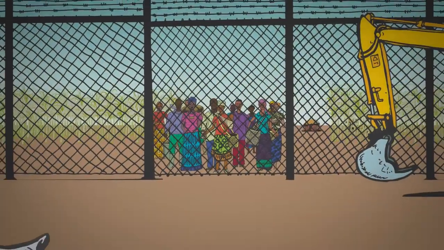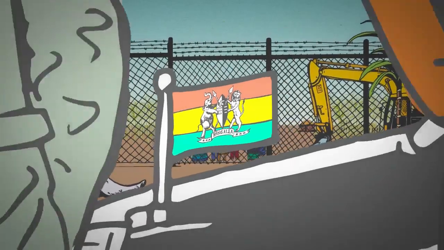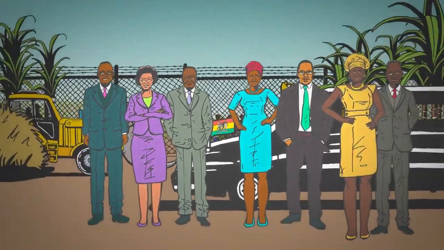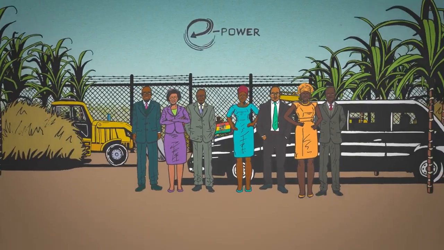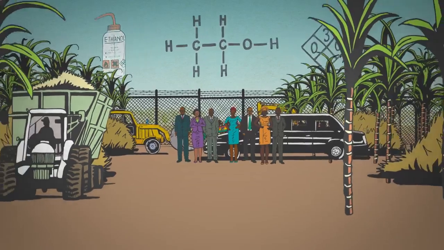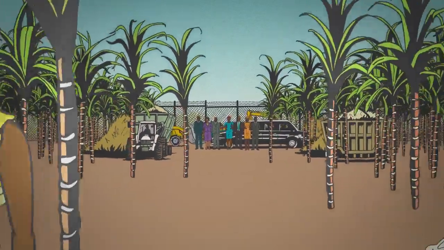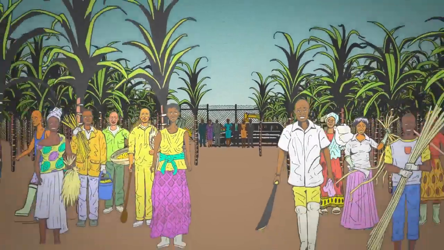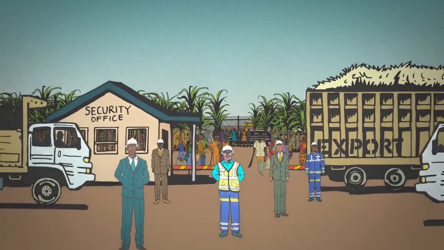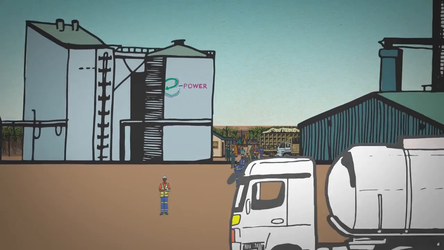Let's look at an example of a sugar plantation in the imaginary kingdom of Bangala to make sense of this. The government of Bangala agrees to lease a large piece of land to ePower, a foreign company who want to produce sugar as well as ethanol for export and electricity. The government approves the deal without consulting the communities that are using the land. And ePower hired subcontractors to build the plant and now oversee the day-to-day running of the operations on the ground.